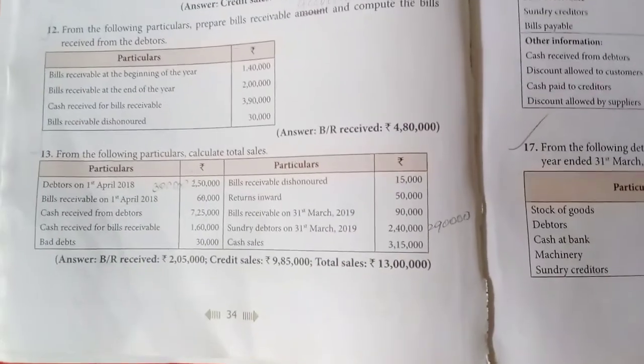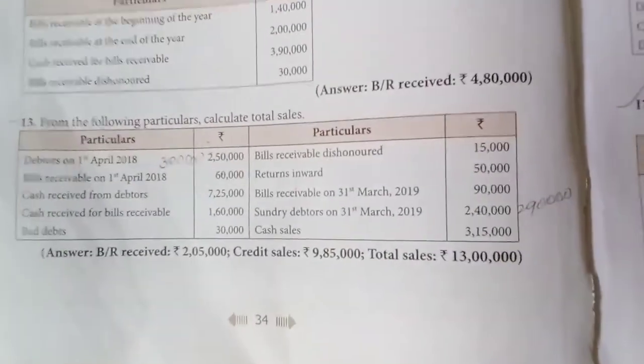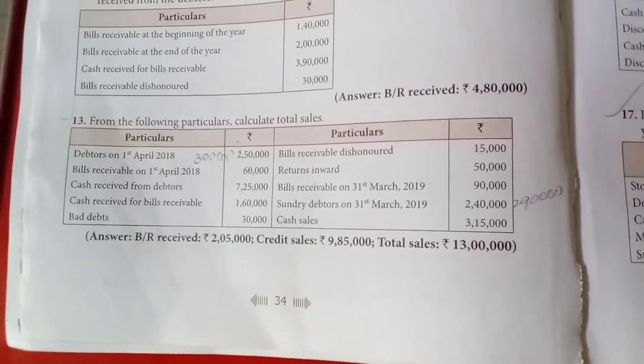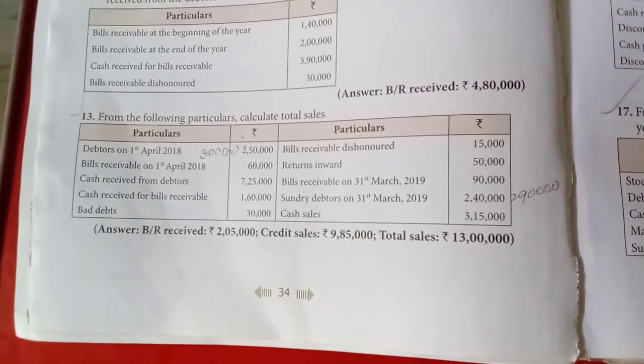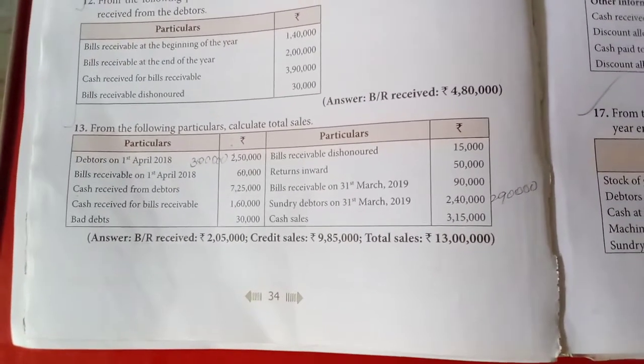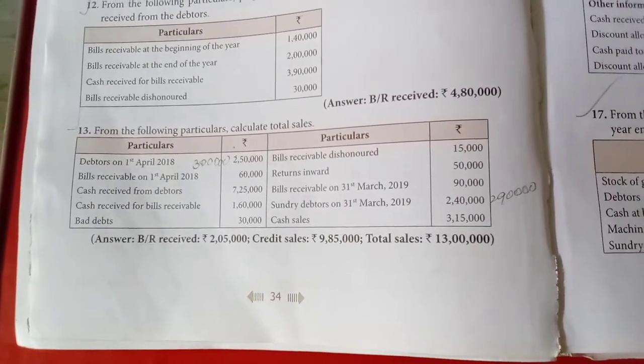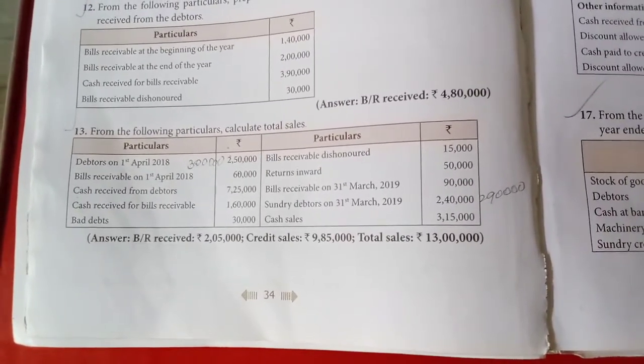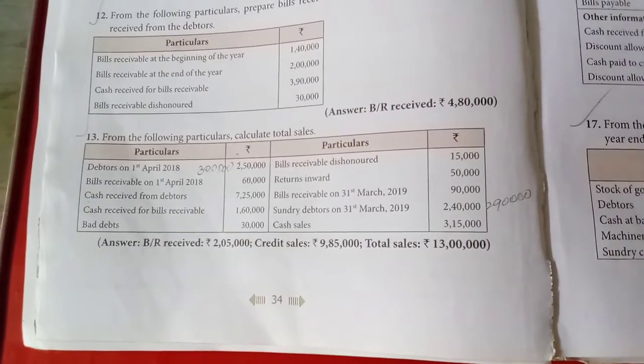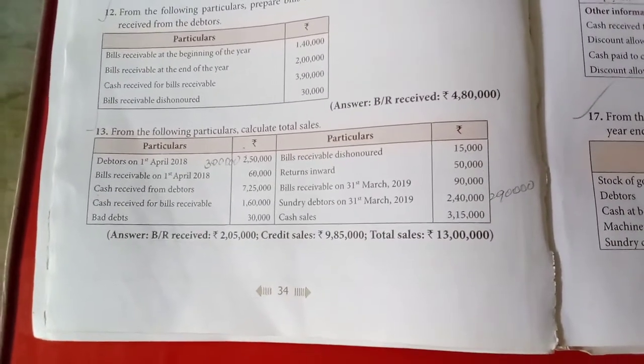Okay, let me show the problem. Okay, 13th problem. From the following particulars calculate total sales. Opening debtors, bills receivable opening, then cash received from debtors, cash received for bills receivable, bad debts, bills receivable dishonored, returns inward, bills receivable closing, sundry debtor closing, cash sales. Same model. Okay, let us do.